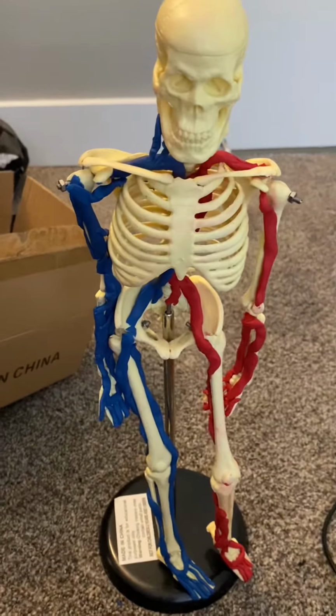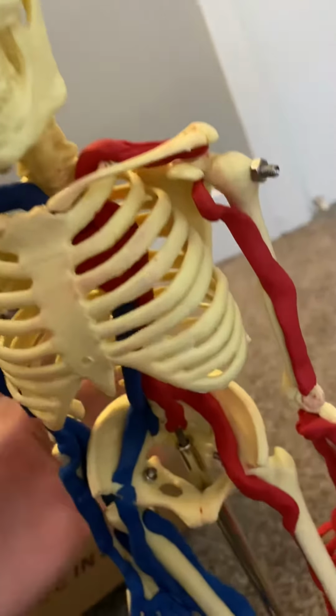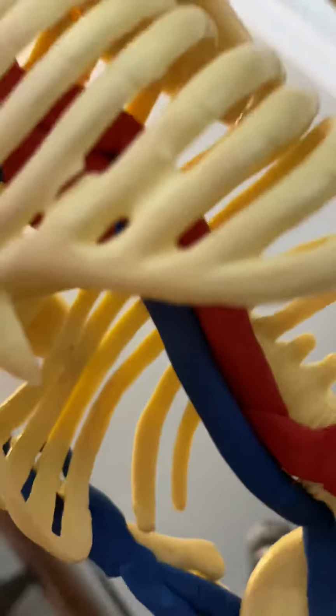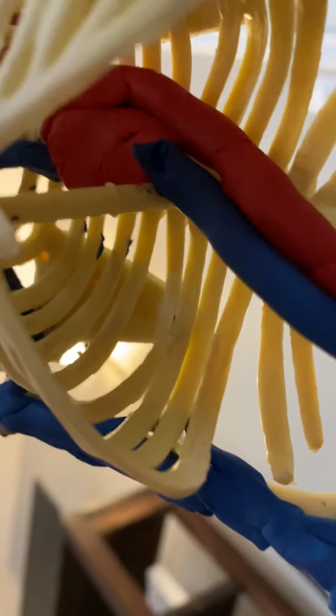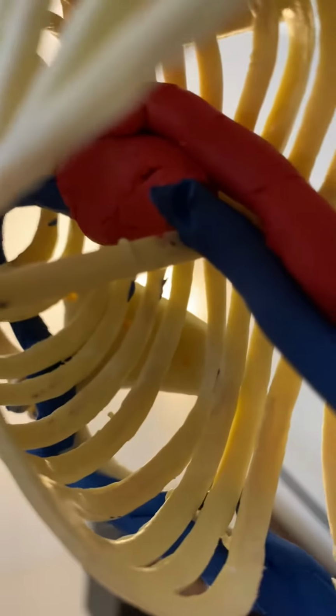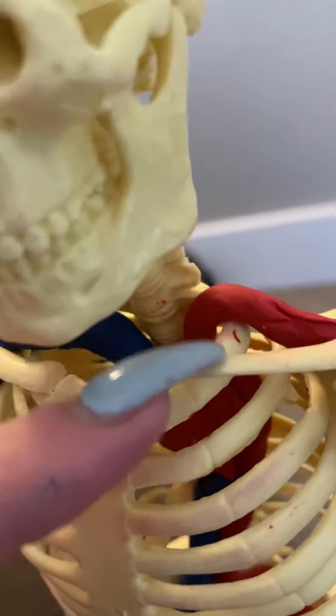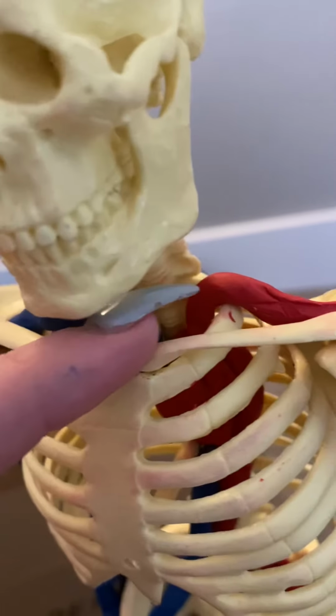We're gonna go through all the blood vessels. So starting at the heart, which is located inside of there, let's try and get a good view. The red right here, that would be the aorta coming down. Okay, and then up here we have the brachiocephalic artery coming around.